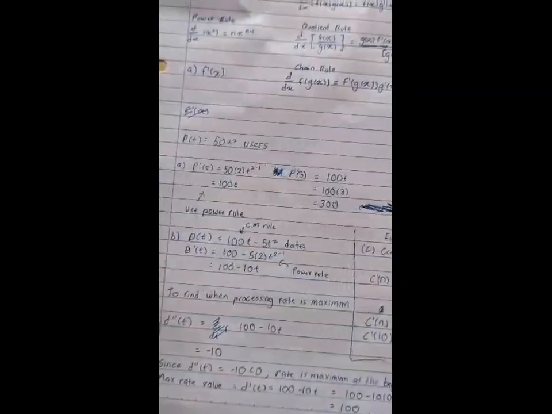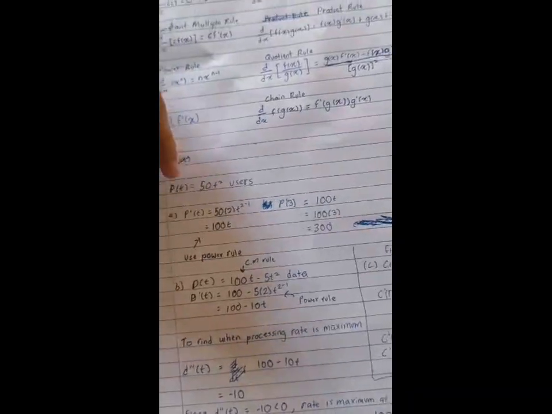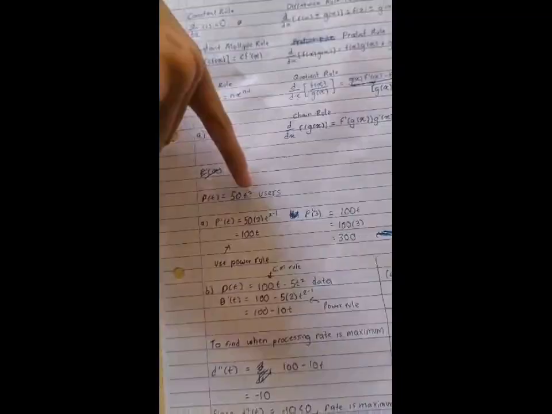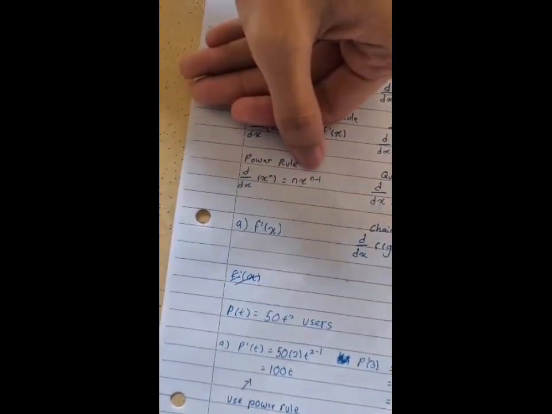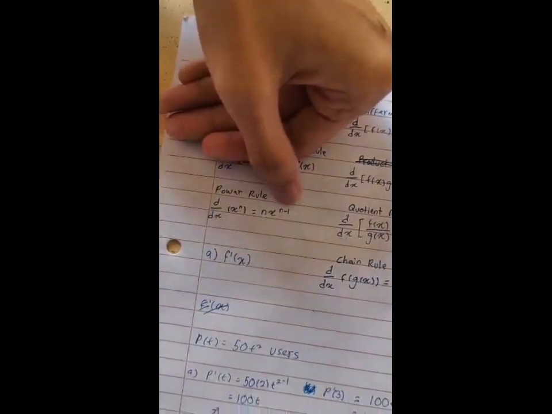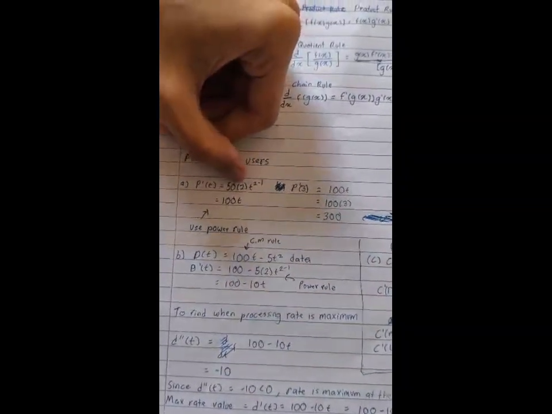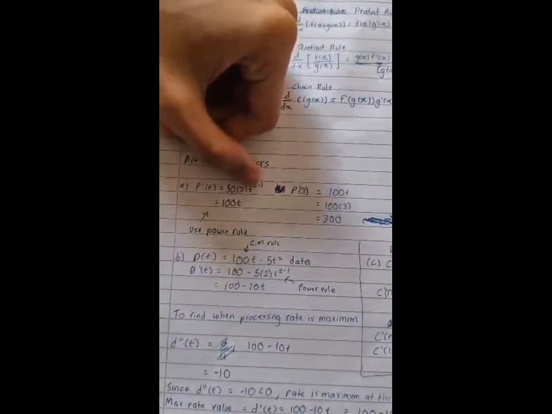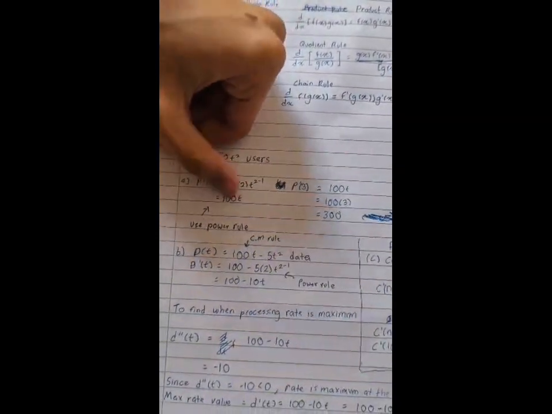The question is where P(t) is equal to 50t to the power of 2. The question asks us to find P'(t) as well as P'(t) when t is equal to 3. To find P'(t), we have to apply the power rule, where n x to the power of n minus 1. Since n is 2, we bring the 2 in front, so 50 times 2 t to the power of 2 minus 1, and we will get 100t. So this is P'(t).